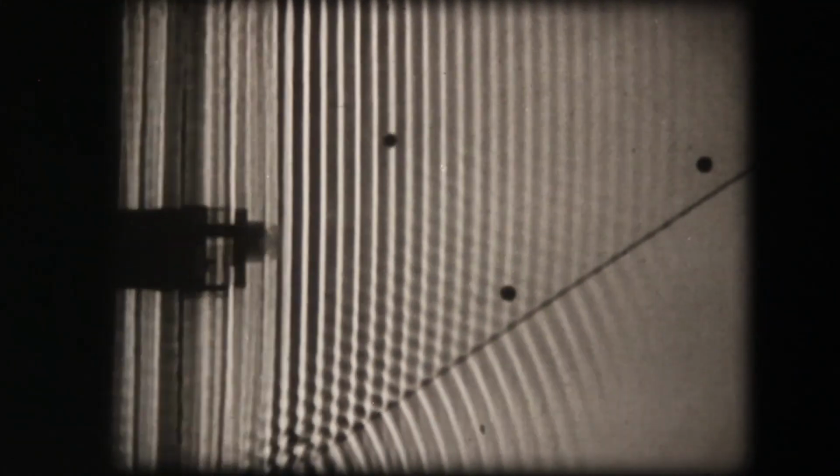The refracted waves are just skimming the boundary, the wavefront very nearly perpendicular to the boundary.